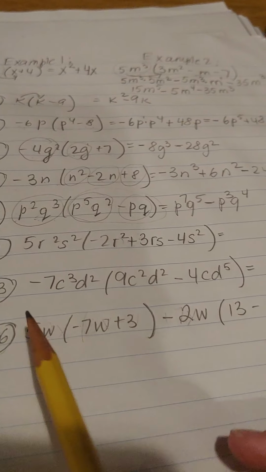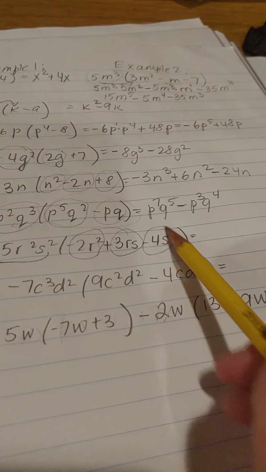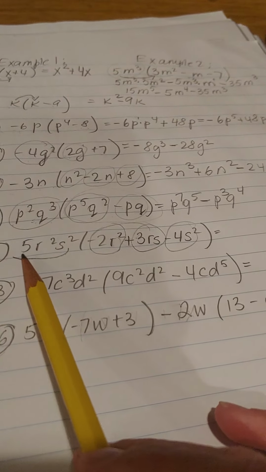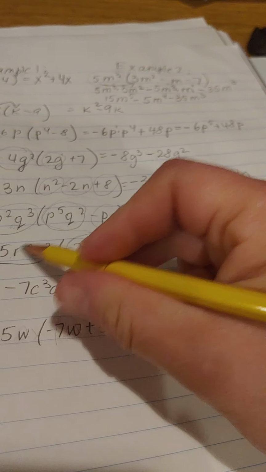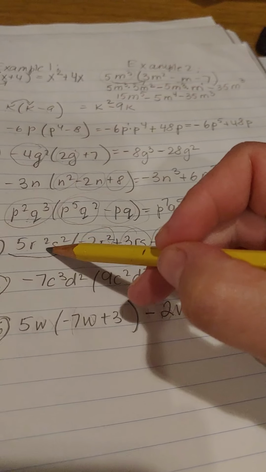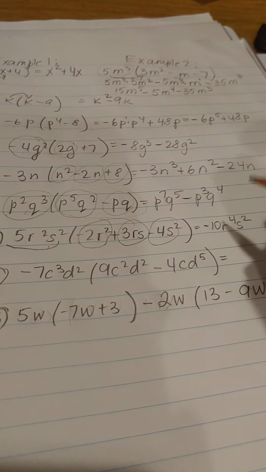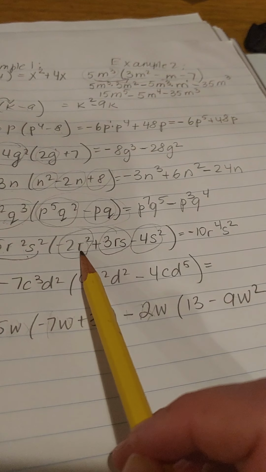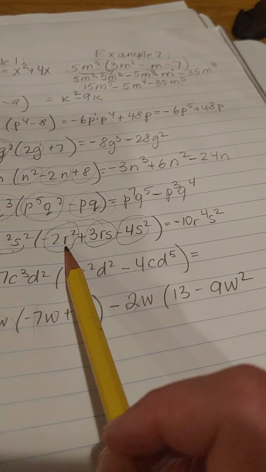Number 11, we have to multiply this by first this, then this, and then that. So 5 times negative 2 is negative 10. R squared times R squared is R to the fourth. S squared is just left alone because there was no S in this part of the polynomial anyway.